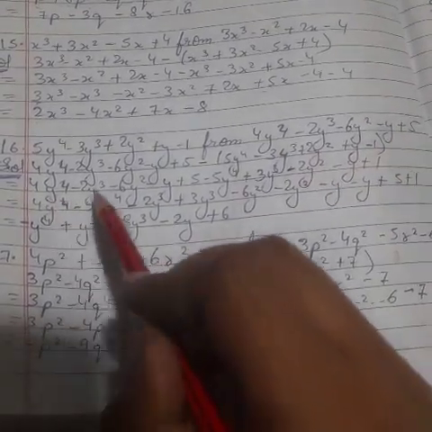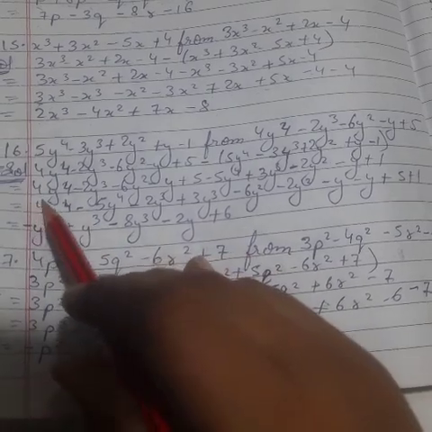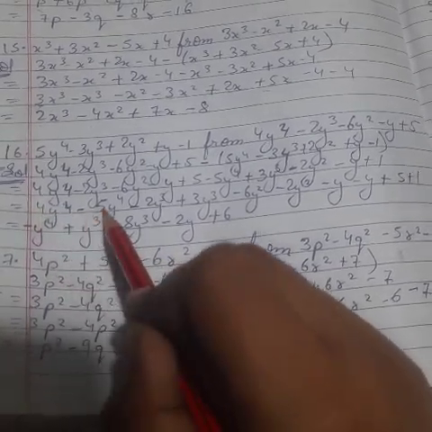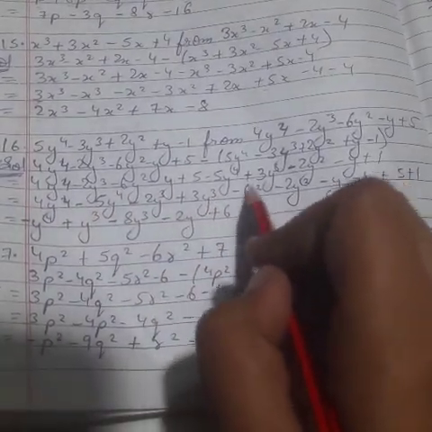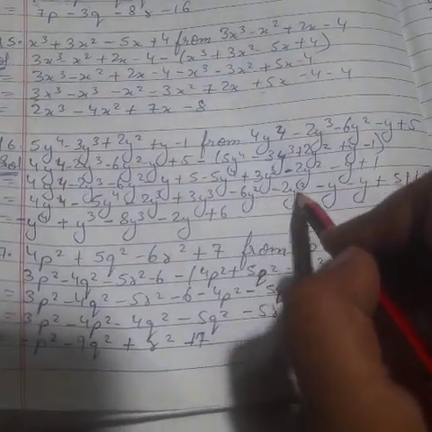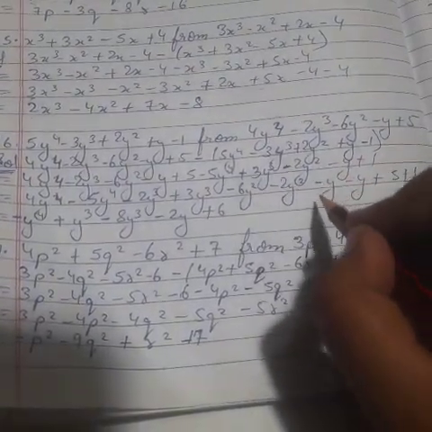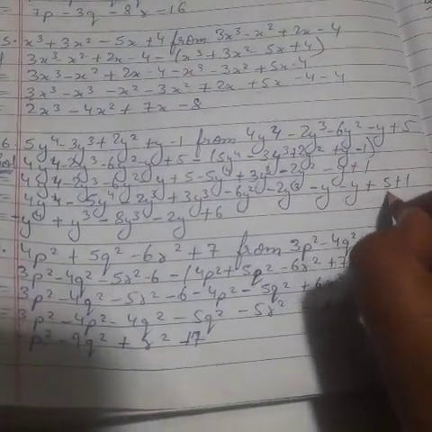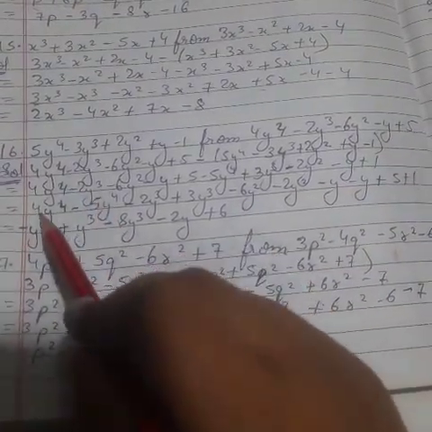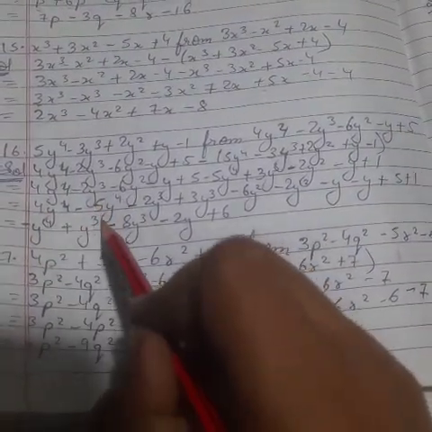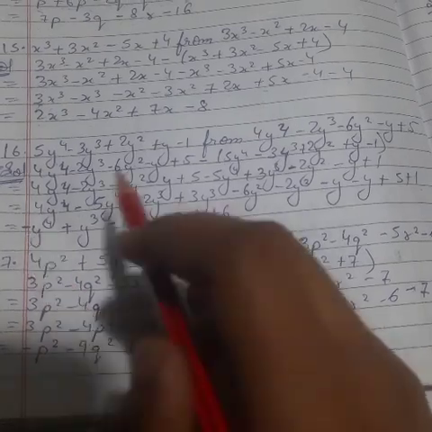Okay. Then write the terms with the same variables together. 4y⁴ minus 5y⁴ minus 2y³ plus 3y³ minus 6y² minus 2y² minus y plus 5 plus 1. Okay. Now look, plus minus minus, 5 minus 4, 1. Okay. 5 is the bigger number with a negative sign, so this is also negative.